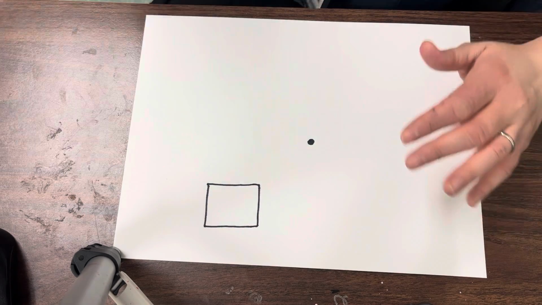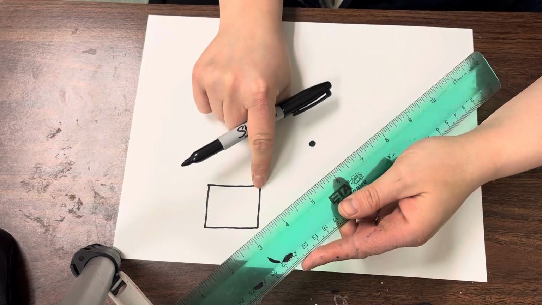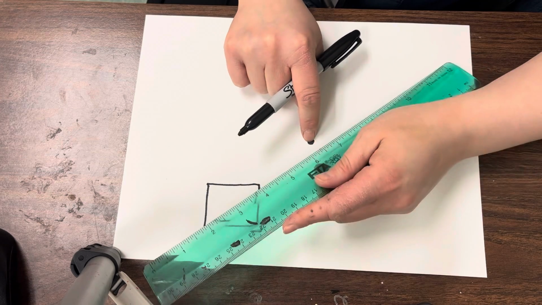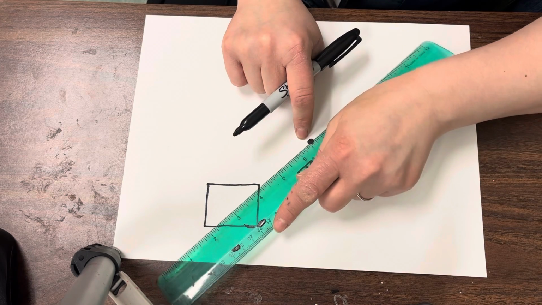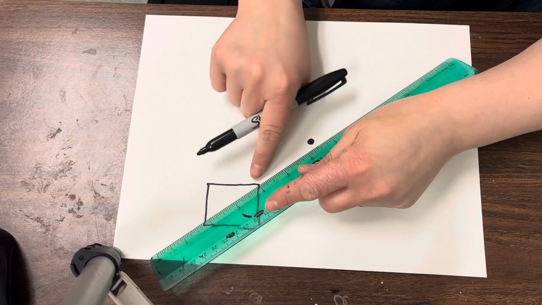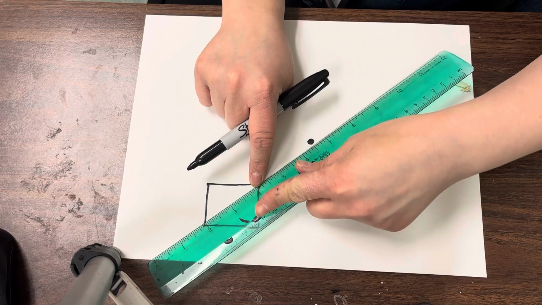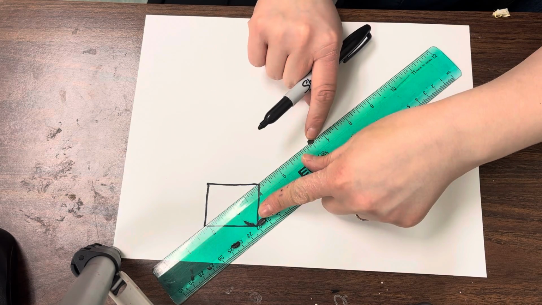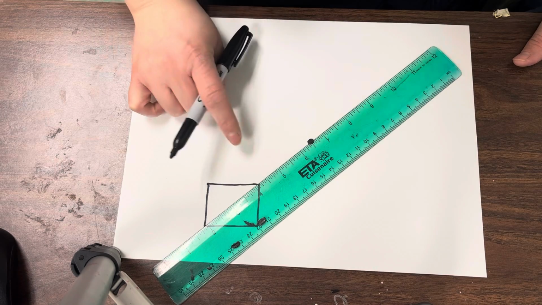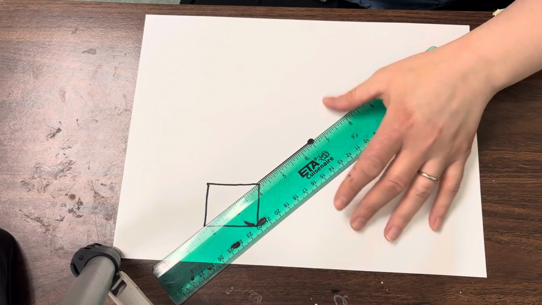So what I'm going to do is take that ruler, and I want that edge of the ruler to line up with the corner of my square and the vanishing point. Not on the edge of the vanishing point. It needs to go right through it. So I'm going to take this ruler, line it up here, and then twist it kind of like a clock handle, so that the edge is going through that vanishing point and it comes right from that corner. So I'm going to draw a line that goes all the way from the corner right to that vanishing point.